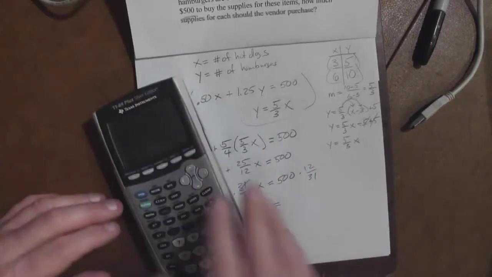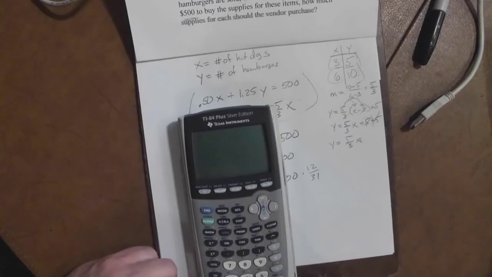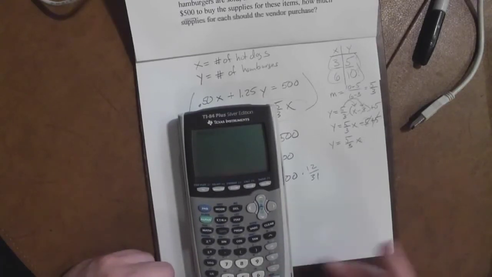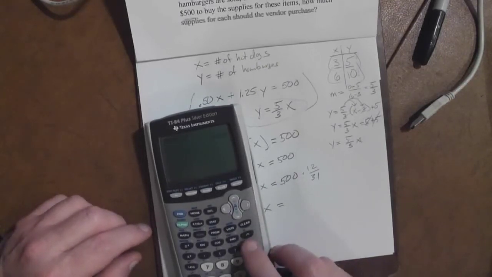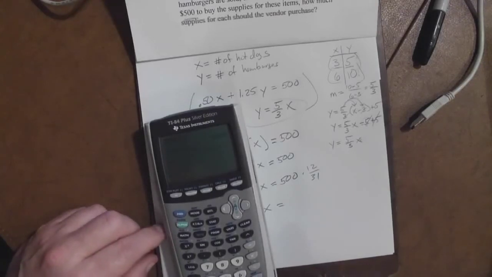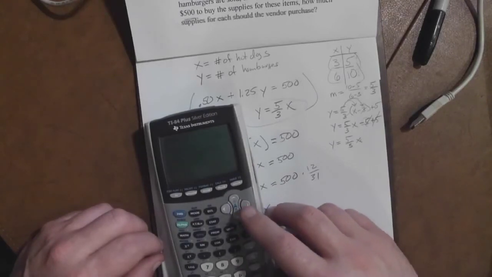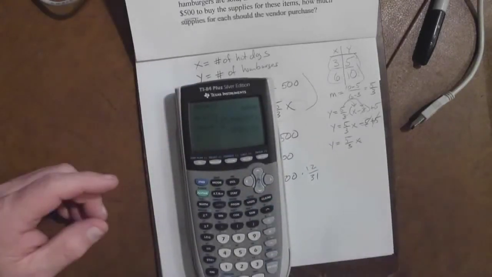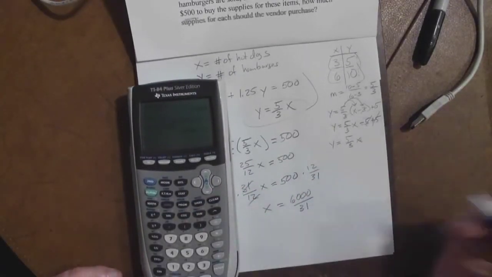Now this is where I might break out that calculator. Clear. 500 times 12, that's certainly 6,000. Enter, divided by 31. We get 193.54, and we might go ahead and convert that back over to a fraction. Okay, it doesn't really simplify. It's 6,000 over 31. We end up with 6,000/31 as the number of hot dogs sold.